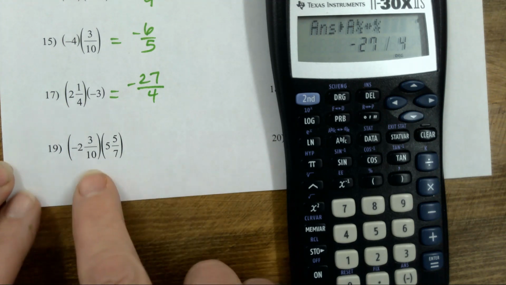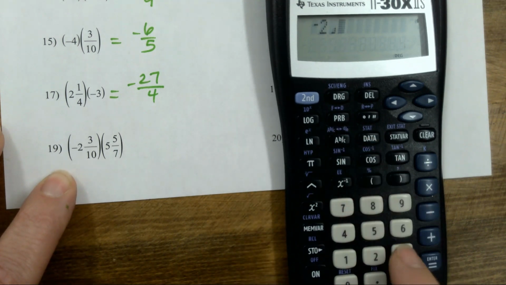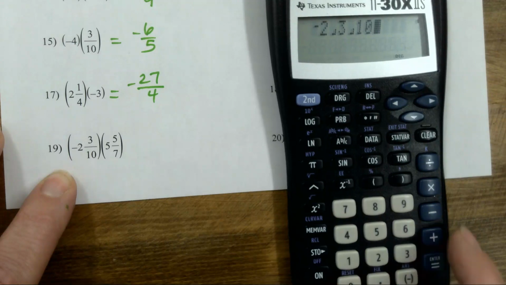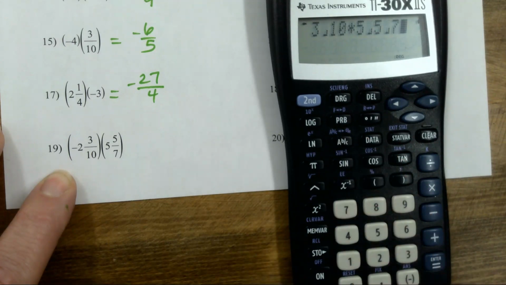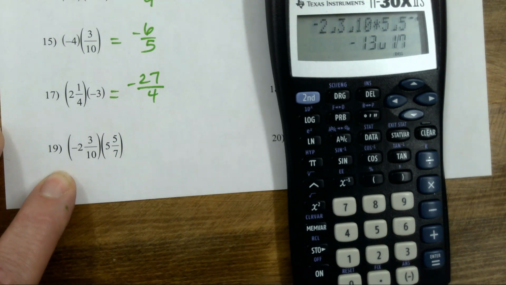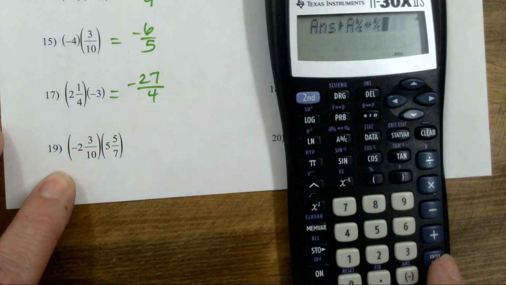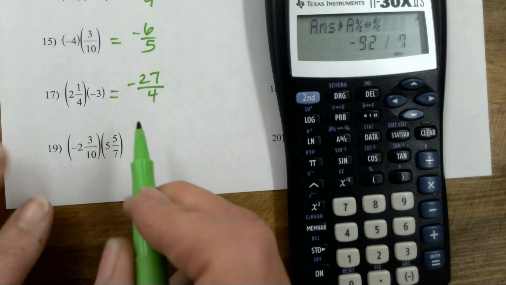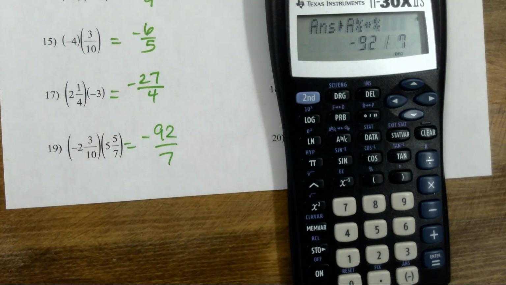Okay. So the last one is negative 2 fraction 3 fraction 10 times 5 fraction 5 fraction 7. Convert it. Do we agree? Look good? Negative 92/7? Okay, super. Then, like I said, your job is to finish the evens.